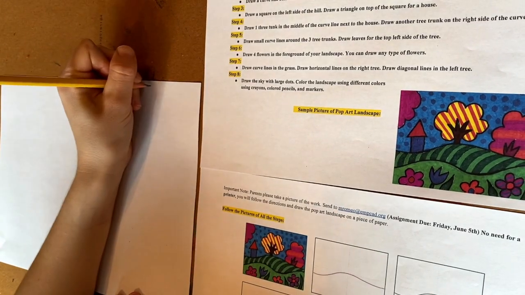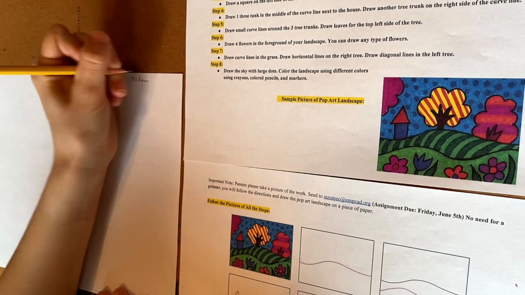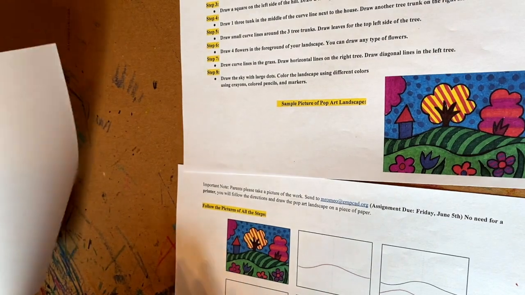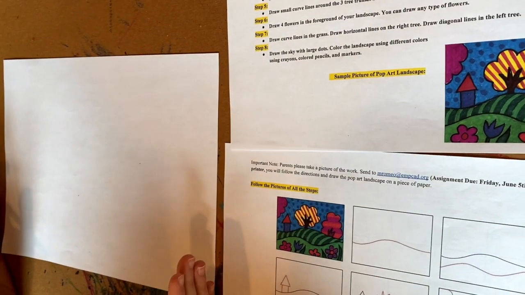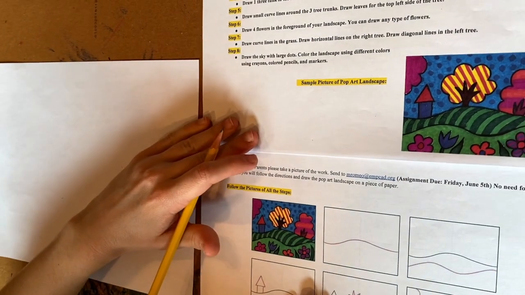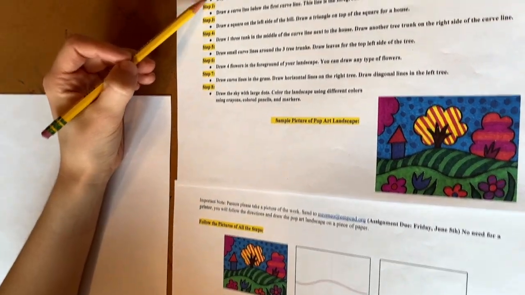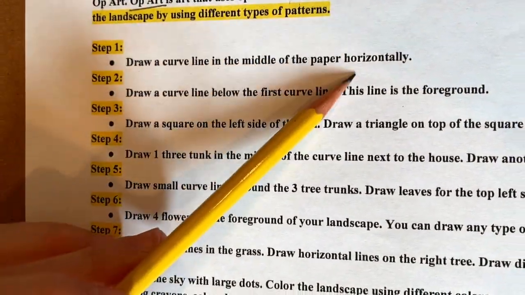So before we get started, we're going to write our name on the back and class code. Once you're done, you're going to flip over the paper, and your paper is going to be horizontal because landscapes are always horizontal. So for step number 1, draw a curved line in the middle of the paper horizontally.